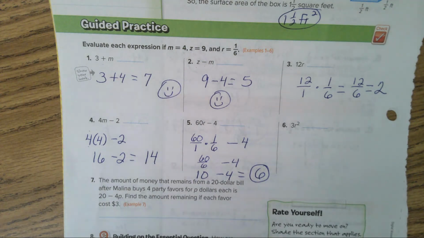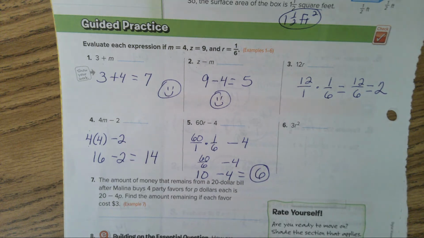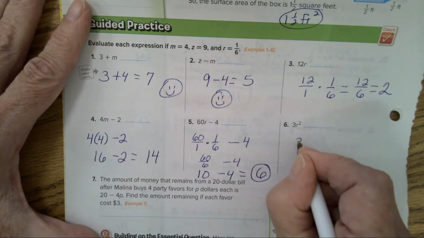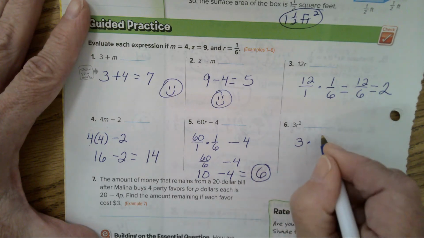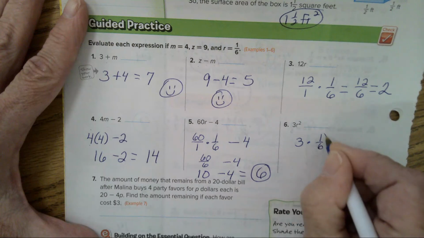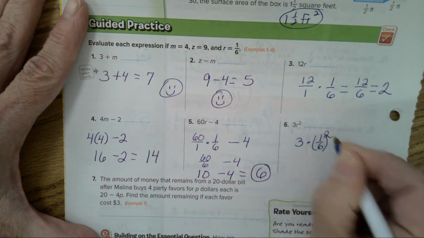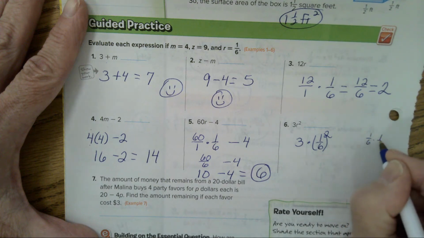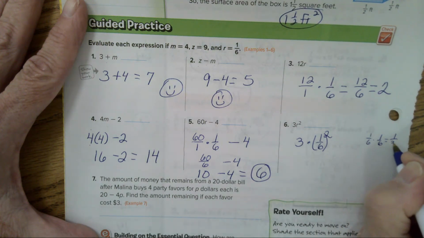Let's go on to number 6. In problem number 6, we have 3 times r squared. 3 times 1/6 squared. So 1/6 times 1/6 equals 1 over 36.